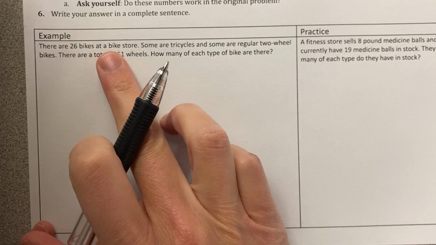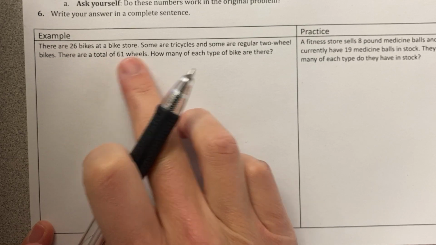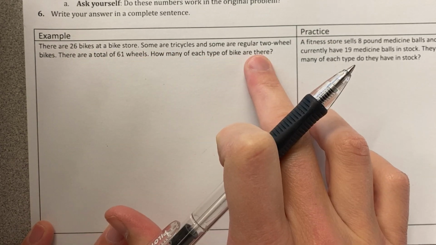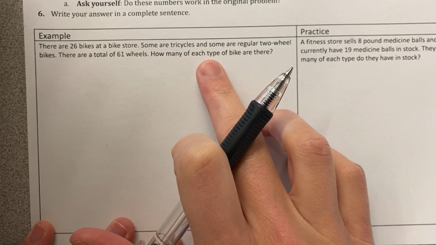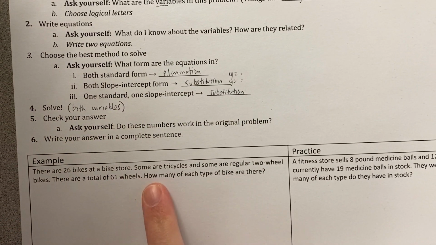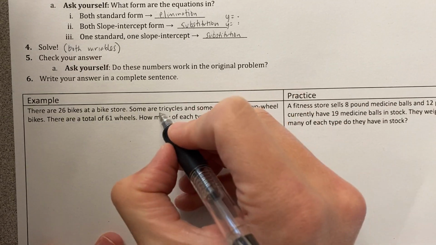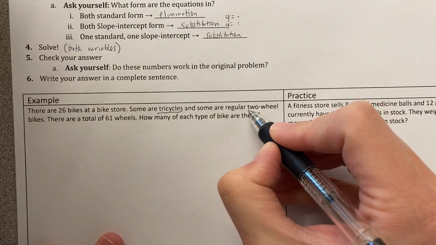There are 26 bikes at a bike store. Some are tricycles and some are regular two-wheel bikes. There are a total of 61 wheels. How many of each type of bike are there? Okay, so the first thing we're going to do is define our variables. Now, our question is very specifically asking us, how many of each type of bike are there? Well, those are our unknown values. We don't know how many tricycles and how many regular two-wheel bikes.